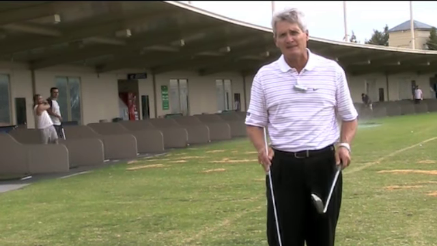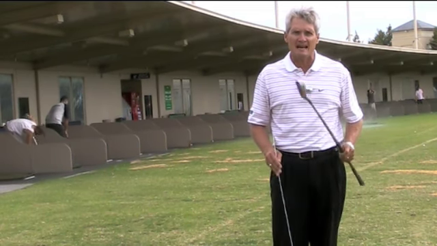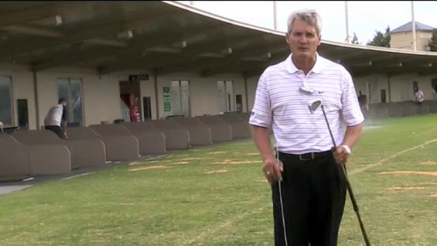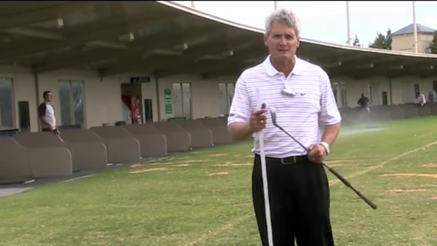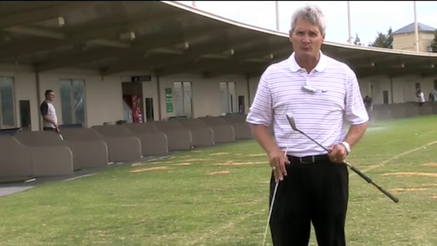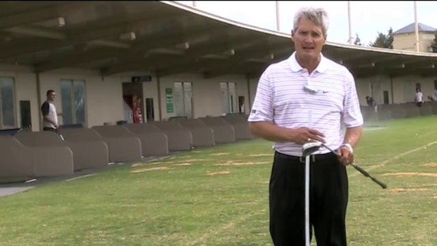So you don't want to be out there trying not to do something. You want to be out there trying to create a shot and understanding how that shot can be created through understanding the 5 laws of impact. The 2 we're doing today is face and path, the most important 2. Face is actually 4 times more influential than the path.